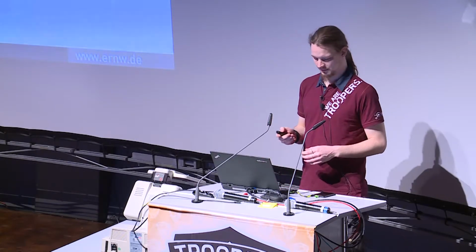So Dizzy is a Python-based fuzzing toolkit. The first release was in 2011. It has a quite simple packet definition syntax, which is also Python. And it does stateless fuzzing as well as stateful fuzzing. Here's a link to the latest release. You can just download it and play around with it.